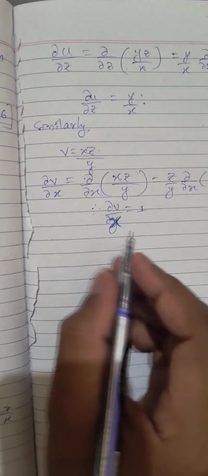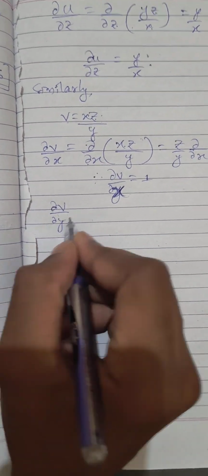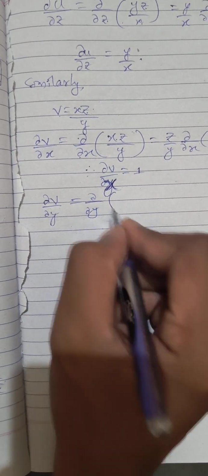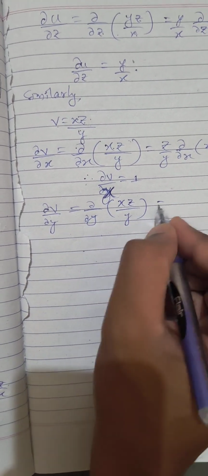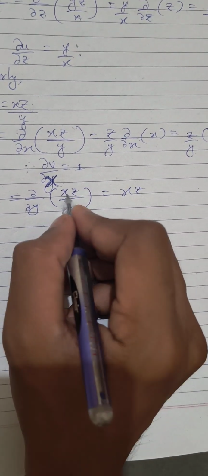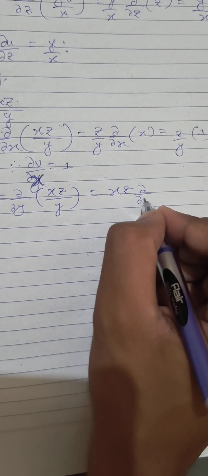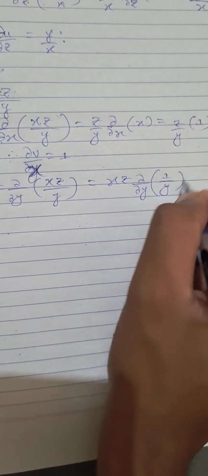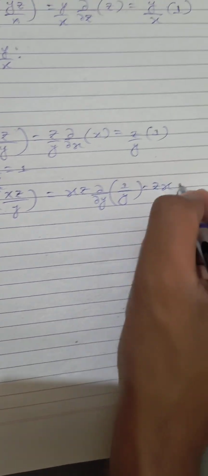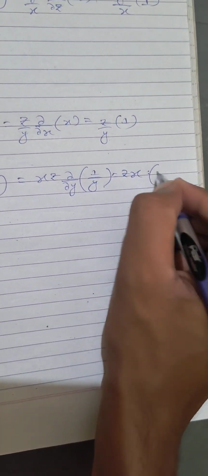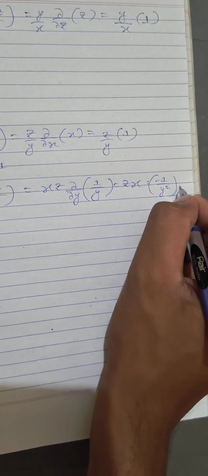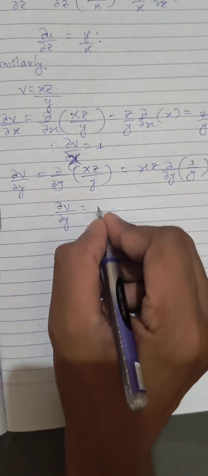Now similarly ∂v/∂y is equal to ∂/∂y of xz/y. Again x into z is constant here because we are differentiating this term with respect to y, so take it outside. Only differentiate the y term, that is ∂/∂y of 1/y times x into z. The derivative of 1/y is minus 1 divided by y². Is it clear? Now multiply the minus sign. So finally ∂v/∂y is minus xz/y². This is the value of ∂v/∂y.